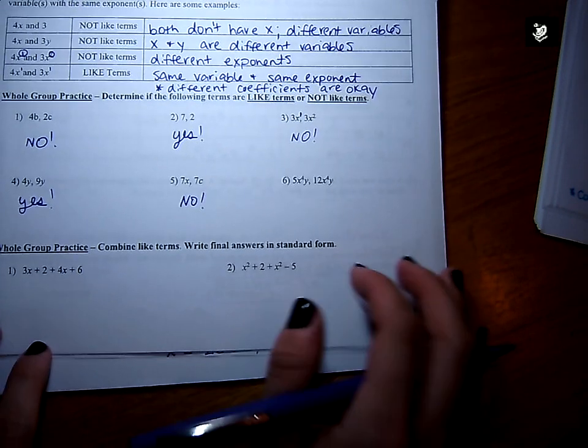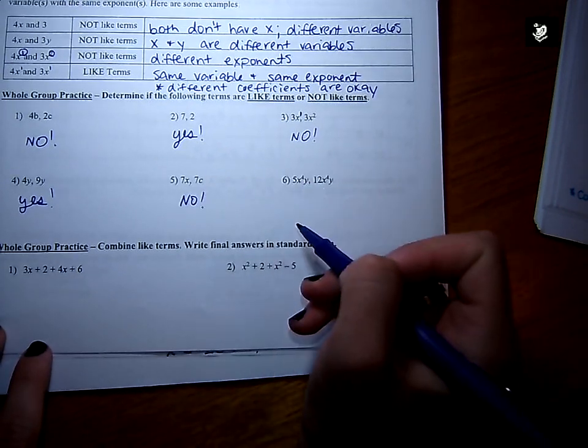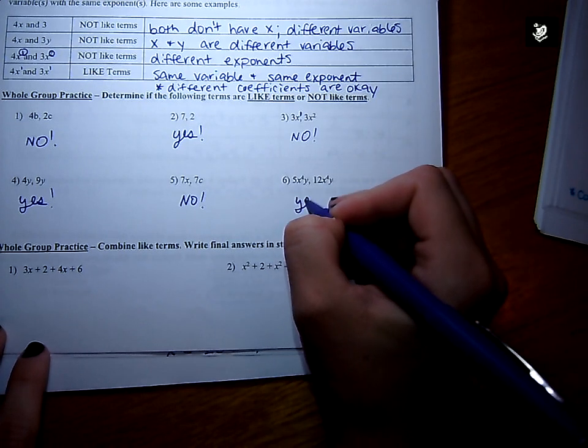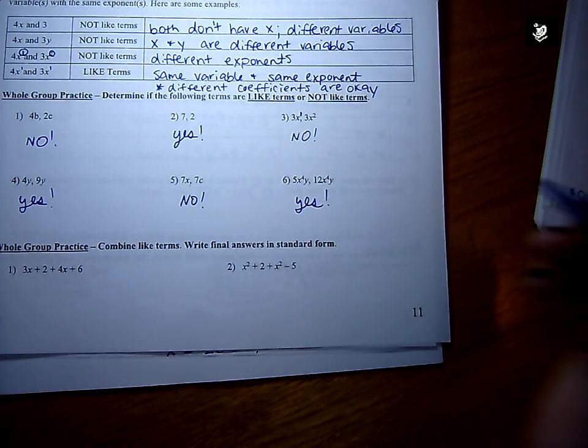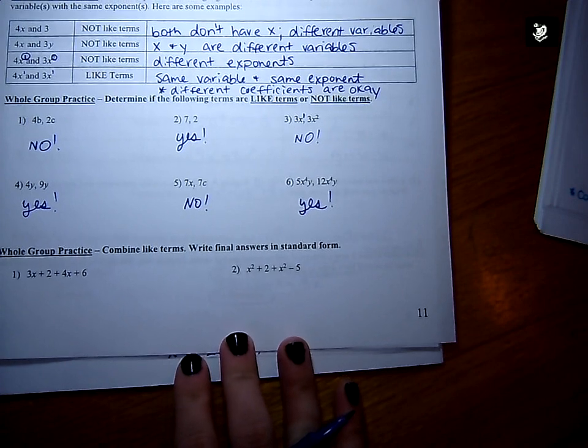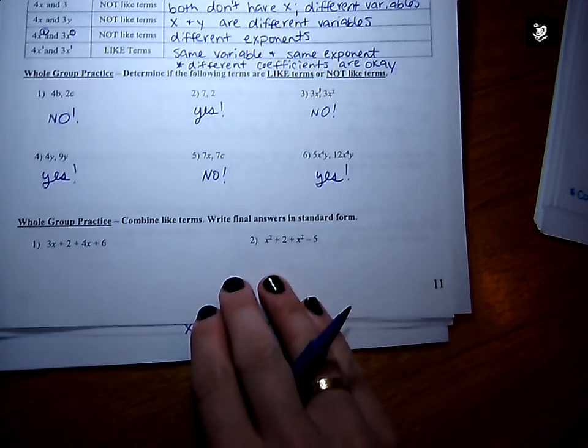And last but not least, x to the 4th power and a y, x to the 4th power and a y. Yep, these ones are definitely like terms because they both have an x and a y and they're raised to the correct exponents. So now that you know how to identify like terms, we're going to talk about how to combine like terms. When I combine like terms, I like to use different colors so that I can group them because there may be more than one set of like terms in an expression.